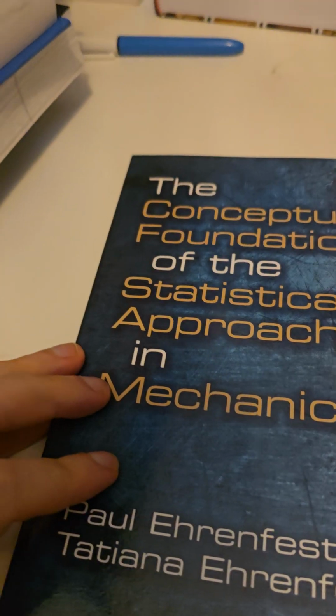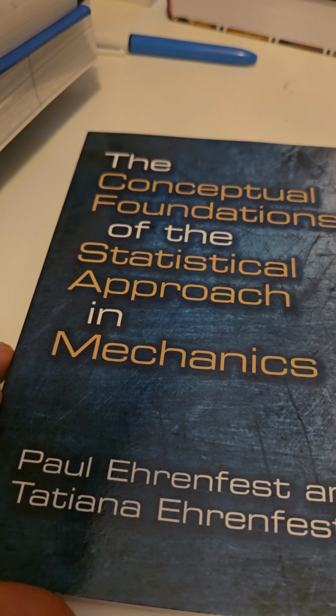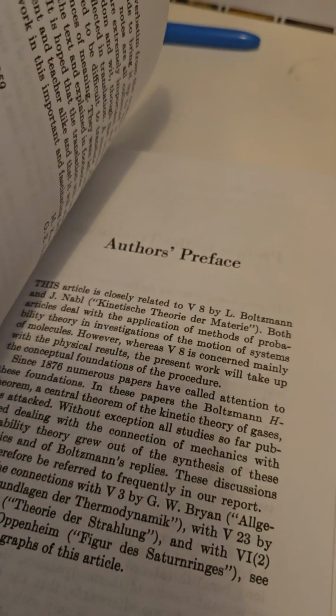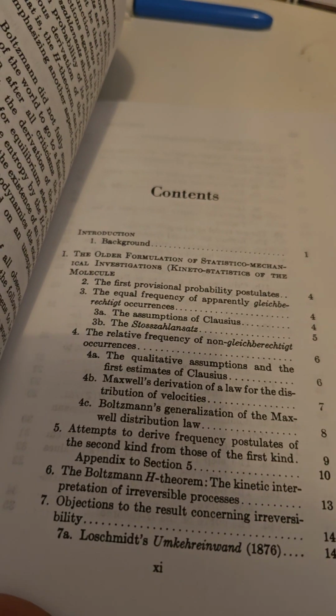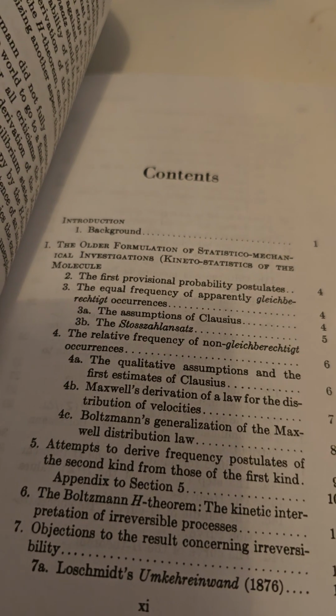Next we have this very short book, The Conceptual Foundations of the Statistical Approach in Mechanics by Paul Ehrenfest and Tatjana Ehrenfest. The big names, of course, of statistical mechanics. So we start here with the older formulation of statistico-mechanical investigations, kinetostatistics of the molecule.